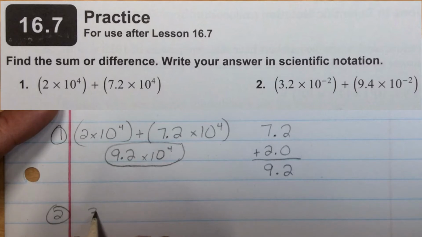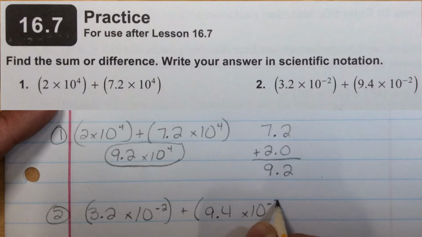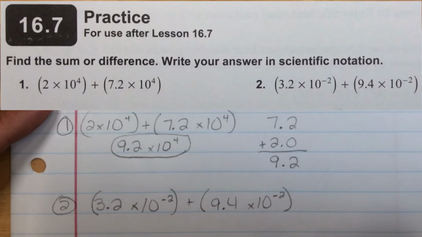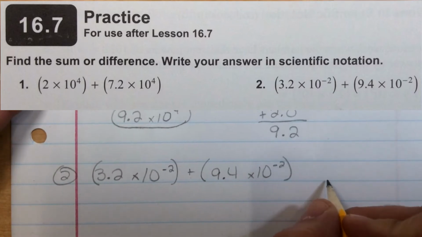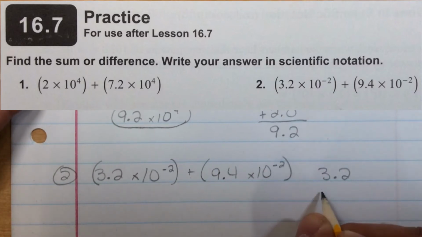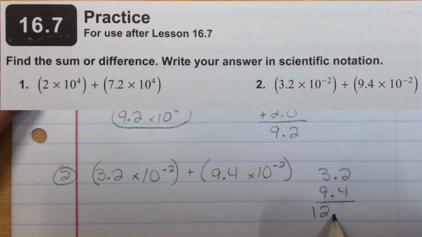We have 3.2 times 10 to the negative 2 plus 9.4 times 10 to the negative 2. Good times, our 10s are to the same power again. So we just add these up, 3.2, 9.4, we get 12.6. 12.6 times 10 to the negative 2.